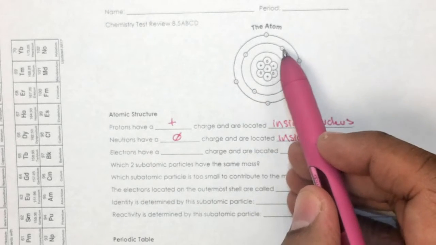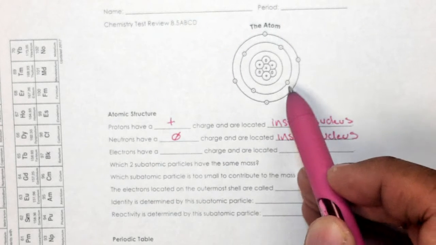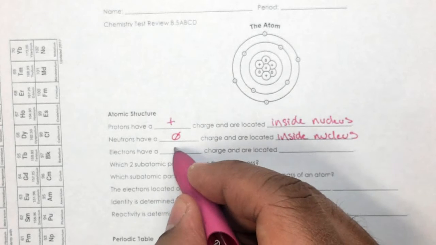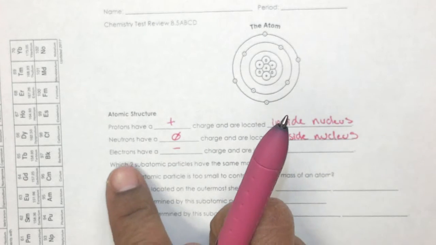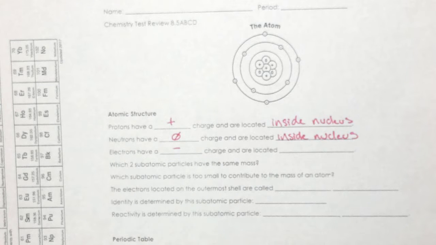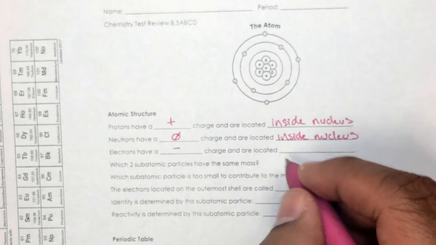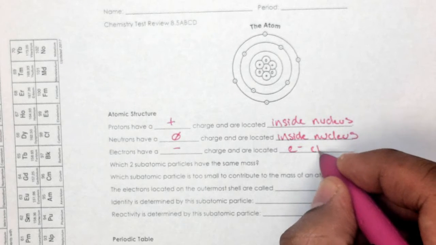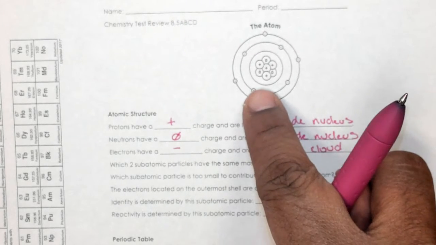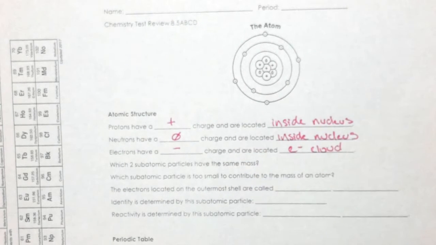Electrons are the ones on the outside right there. They're minus signs. That means they have a negative charge. The way you remember this is movement of electrons is called electricity, and if you touch electricity, it hurts. It's a negative feeling, so it's a negative charge. And they are located in the electron cloud on the outside, so all these shells or orbitals.